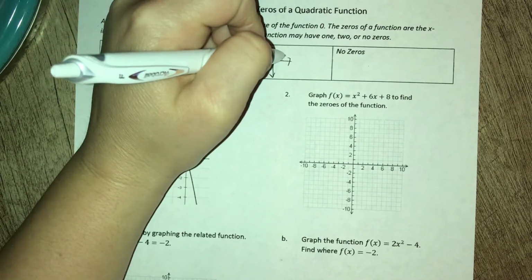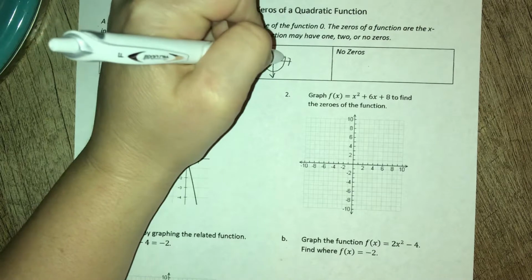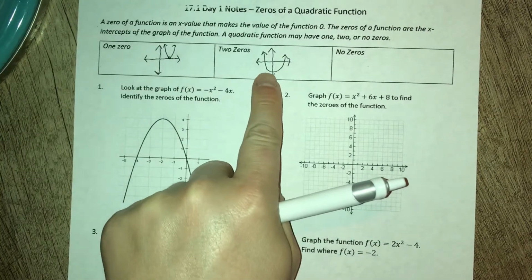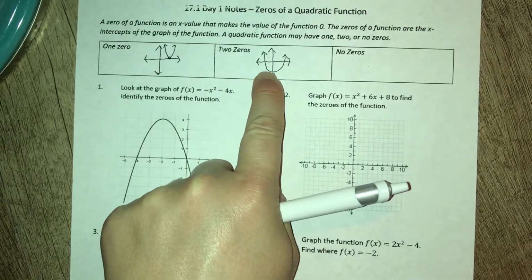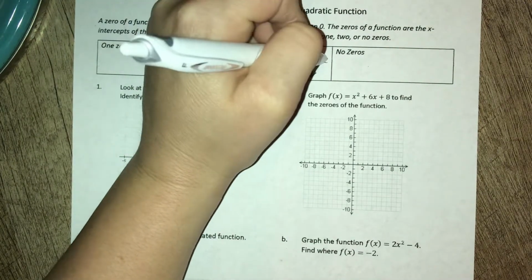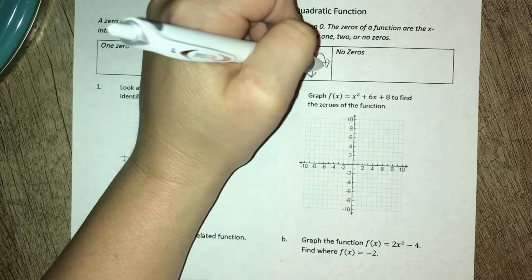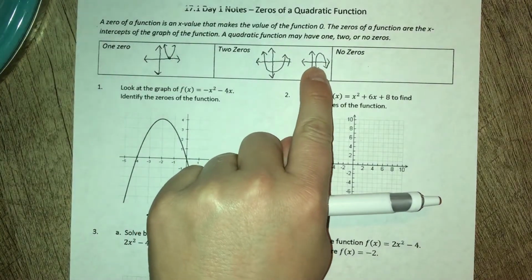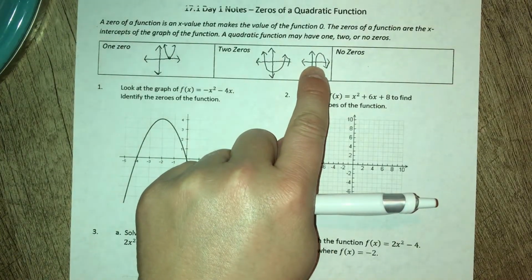This is going to be our most common. So it could cross twice. In this situation, it could cross twice here. There are several options for a parabola crossing our x-axis twice.